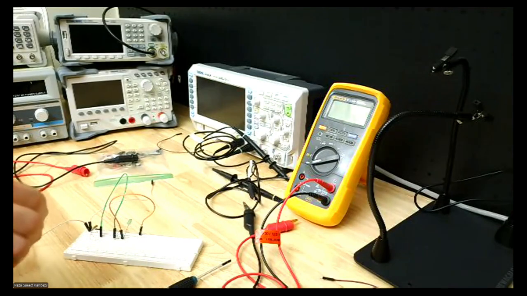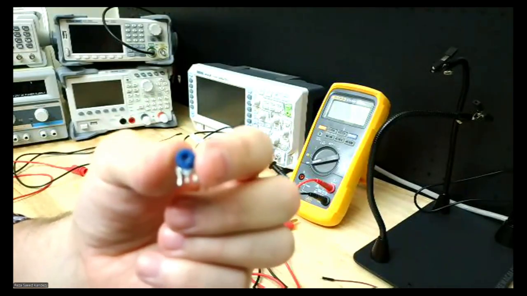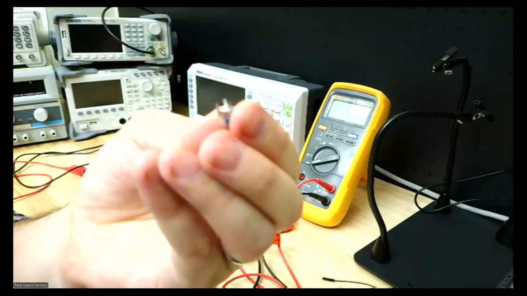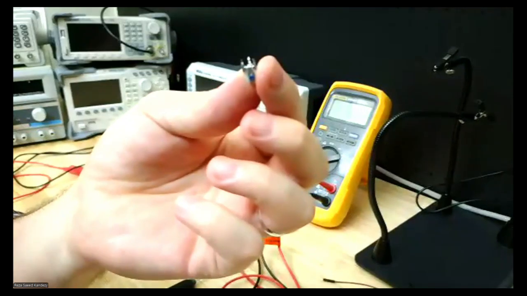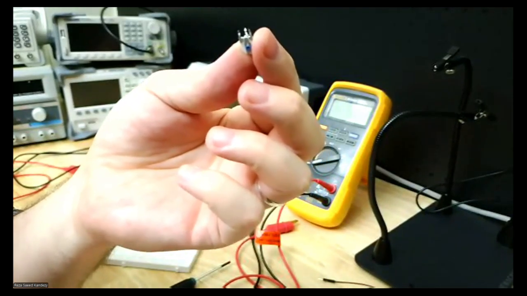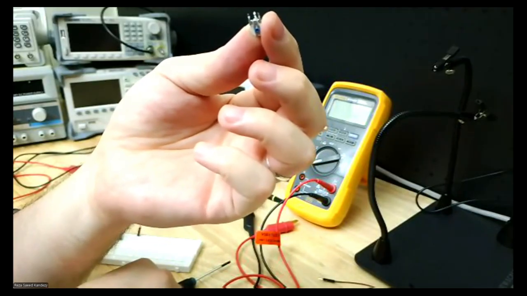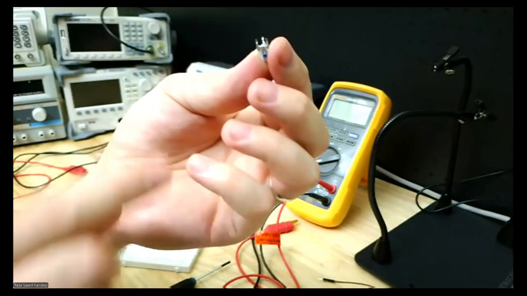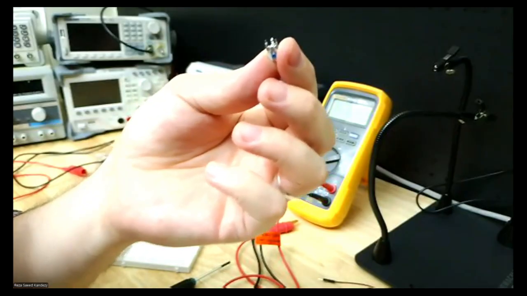Okay. Now, before I start again, I want to make sure that I know the situation with my potentiometer. So let's talk about the potentiometer. A potentiometer has three terminals. The left and right terminals are connected to the two ends of the whole resistance. The middle one is the terminal that sweeps through the resistance.